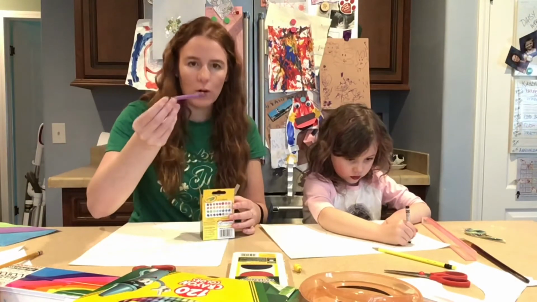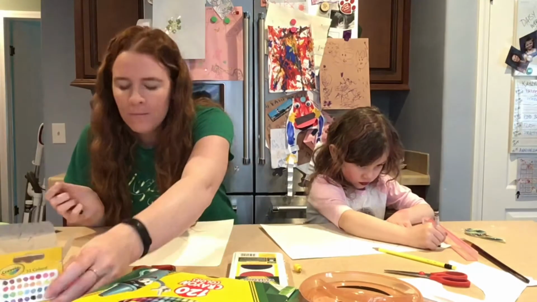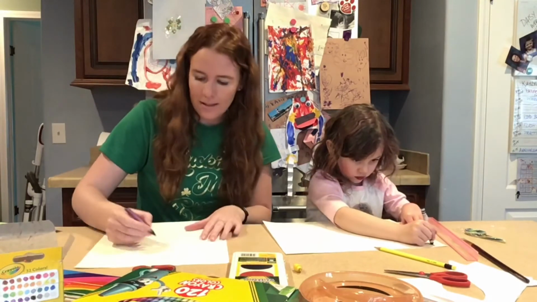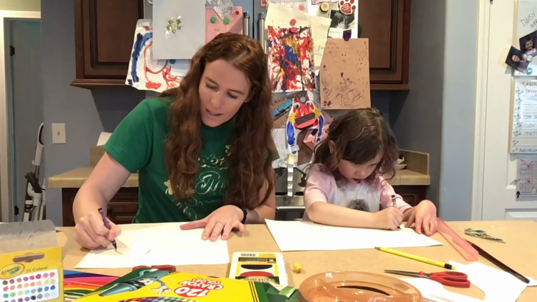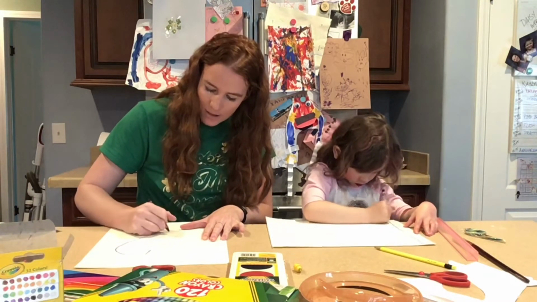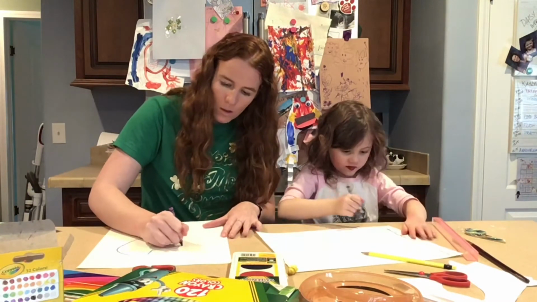I'm going to use purple. I would say that's a pretty dark color. And I'm going to trace all over my heart lines as well. So push hard. You want a nice thick outline. It's going to help you when you start painting.